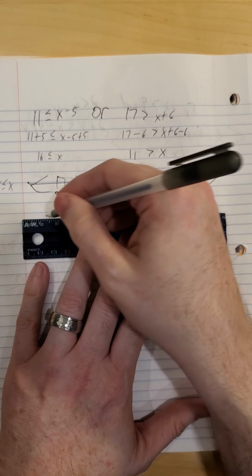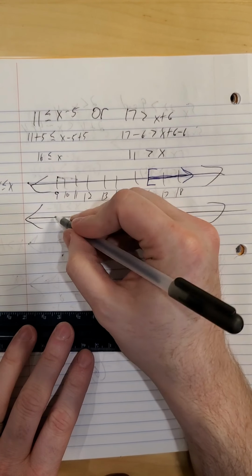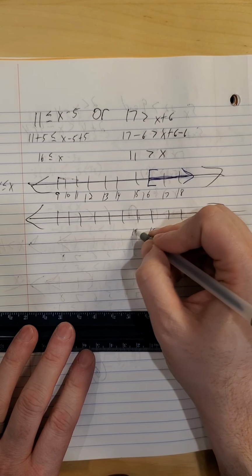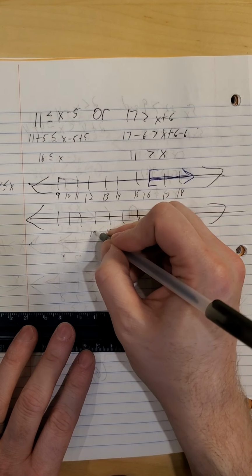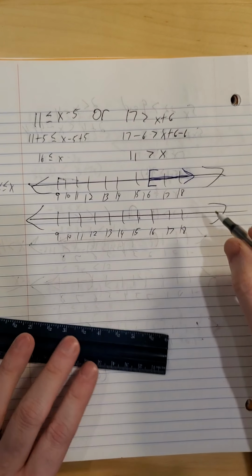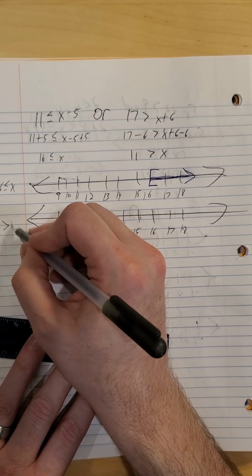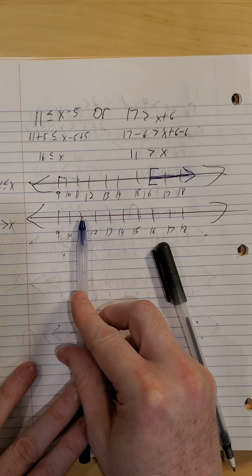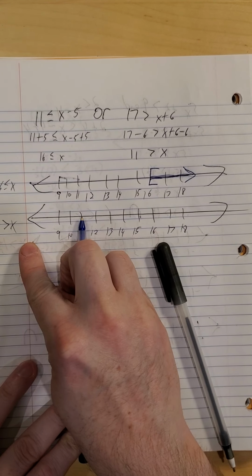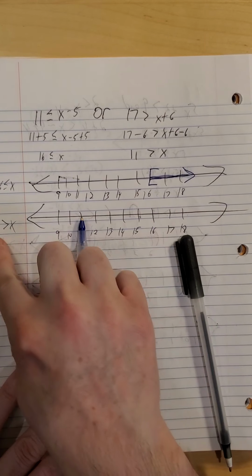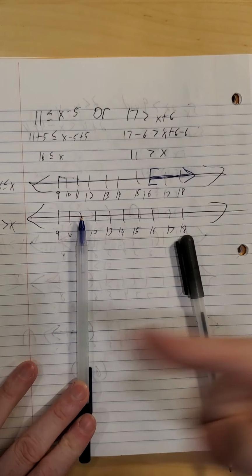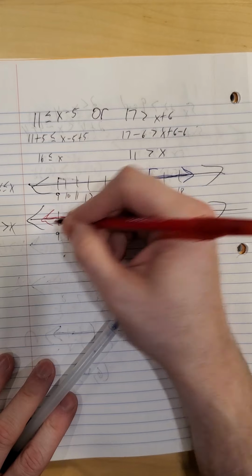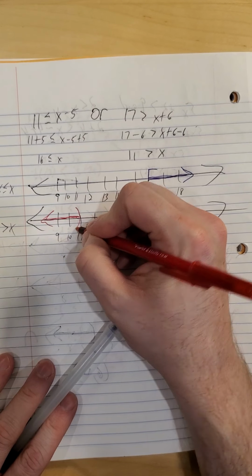So next line, same deal. Get my labels going here. And this will be for the 11 is strictly greater than x. So my cut is here at the 11. If I try out a number on the left, 11 is greater than 9. That does work. If I try out a number on the right, 11 is greater than 15, does not work. So I want the left side. Strict inequality, so the 11 gets a parenthesis.